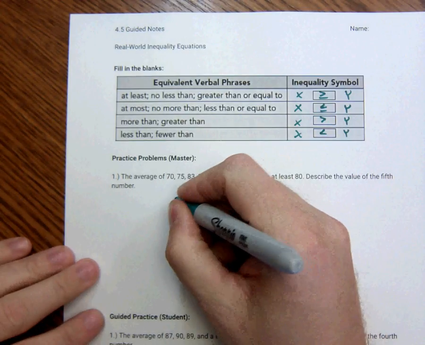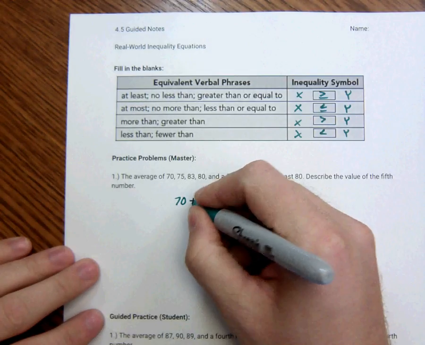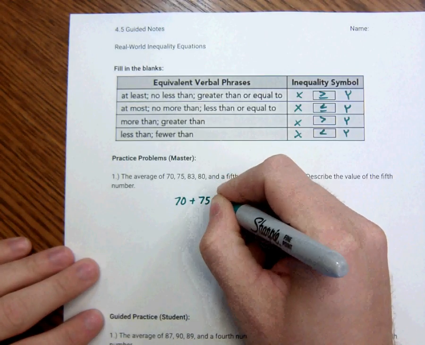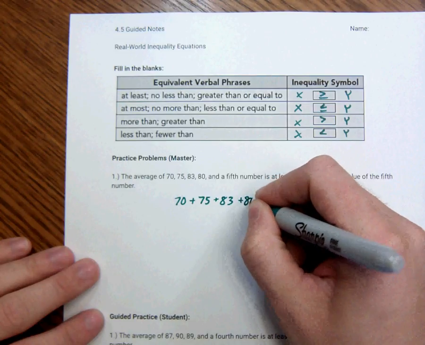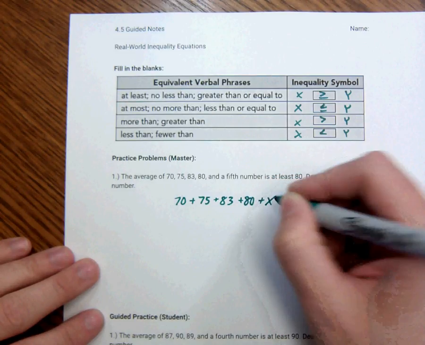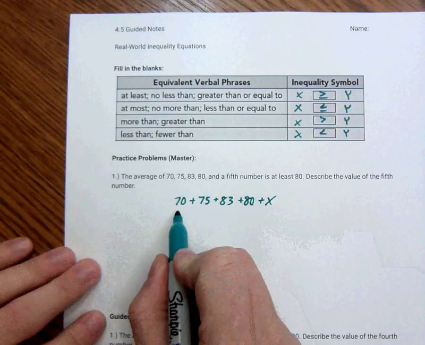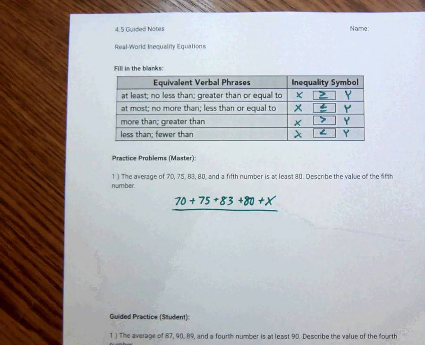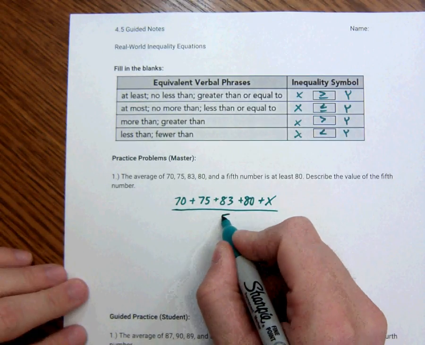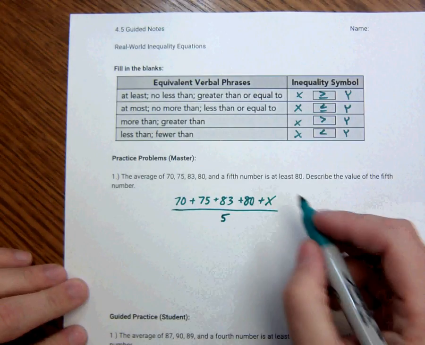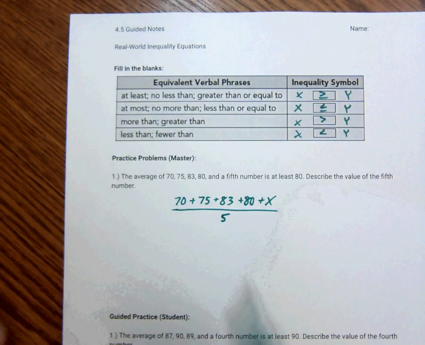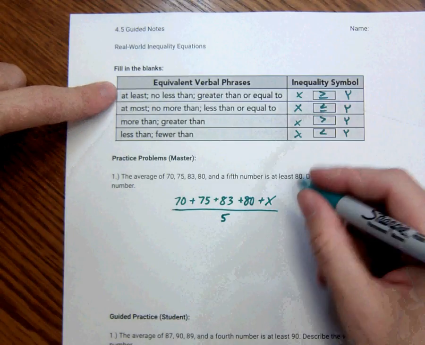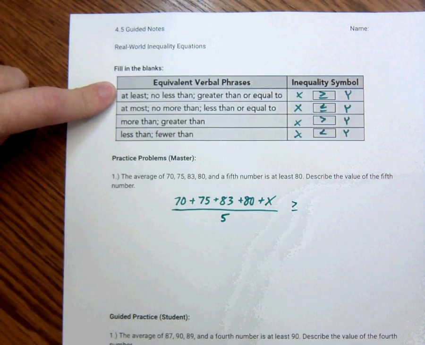So we need to find the average. Remember, to find the average, you add all the values up. And the one we don't know, we're going to call x. And you're going to divide by the total number of values. There's 5 values here, so we're going to divide by 5. And that needs to be at least 80. So at least, that was this one. That means that this has to be greater than or equal to 80, right?